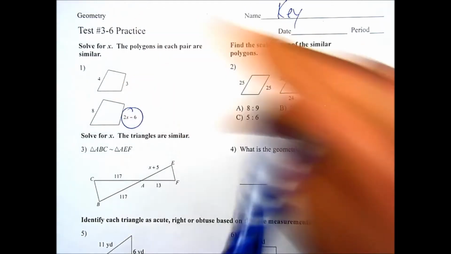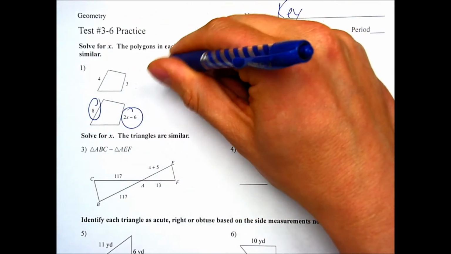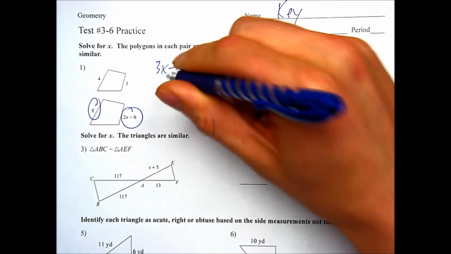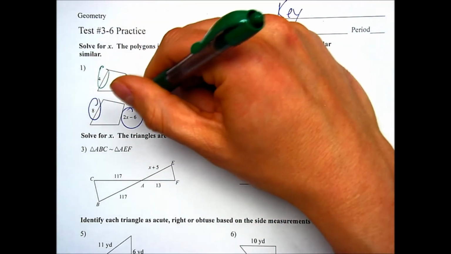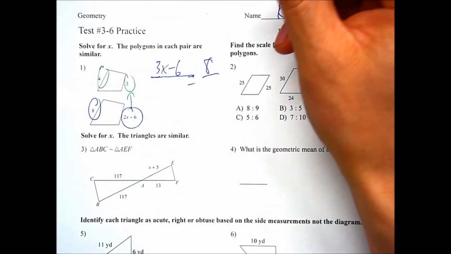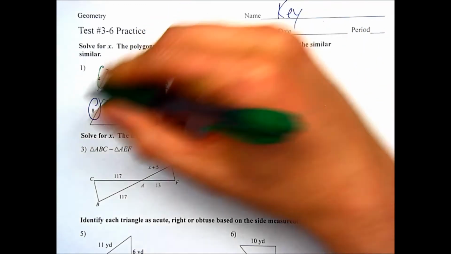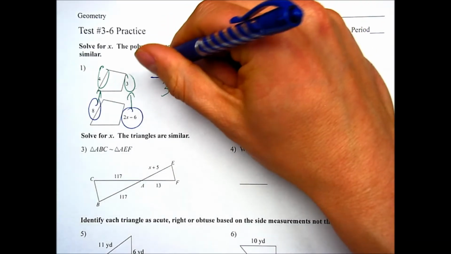So here we have the shape with 3x minus 6 and 8. So I'll put those in the numerator of my fractions. And the other shape has a 3 and a 4. So the 3x minus 6 becomes a 3, and the 8 becomes a 4. So that's a 3x minus 6.